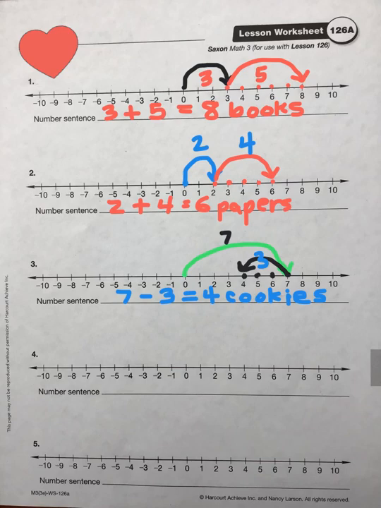Okay, now we're going to read another story like that one. 8 children were on the bus. 6 children got off the bus. Now how many children are on the bus? That's another some went away story.